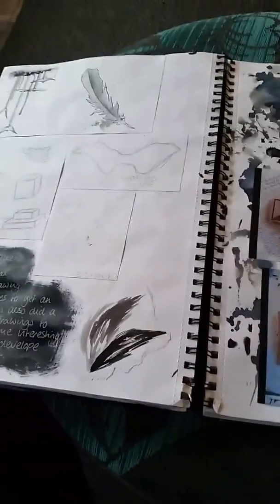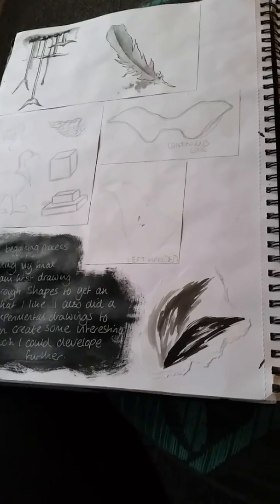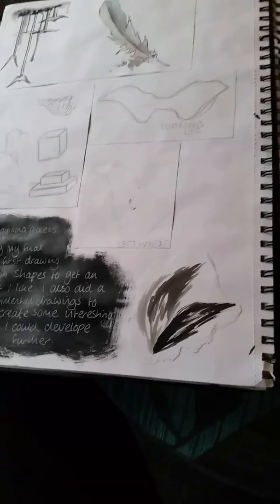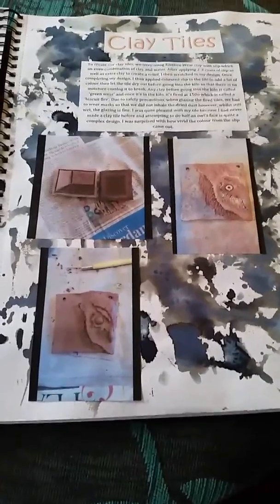So as I was thinking about my final piece, I started creating some initial designs, some experimental drawings, to see what different shapes I could get and see what I could work with. We were also looking at clay. I've only worked with clay a bit in the past, however I've never made a clay tile before, and so we were looking at relief.